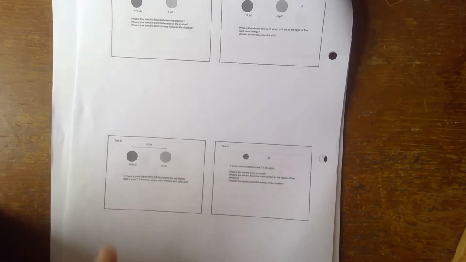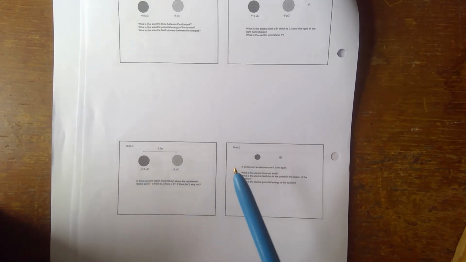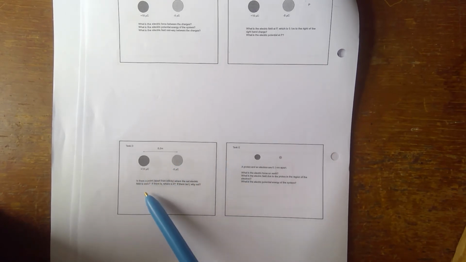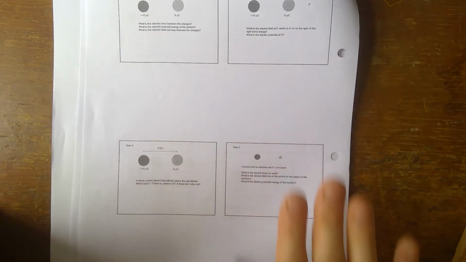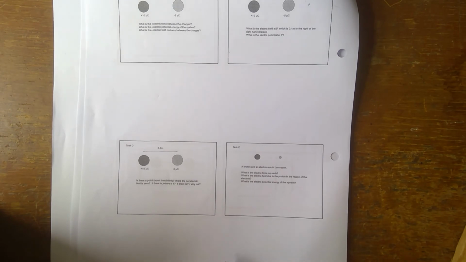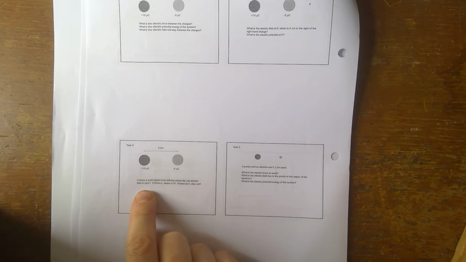D. So this, well, the charge is in exactly the same place, it's just again a different question about them. Is there a point apart from infinity where the net electric field is 0? So remember, if you go to infinity, you're an infinite distance away, there is no electric field, there's no potential, there'd be no force between the charges. Is there anywhere other than that though, where the field is 0? If there is, where? Well, hopefully you've spotted the answer is yes.